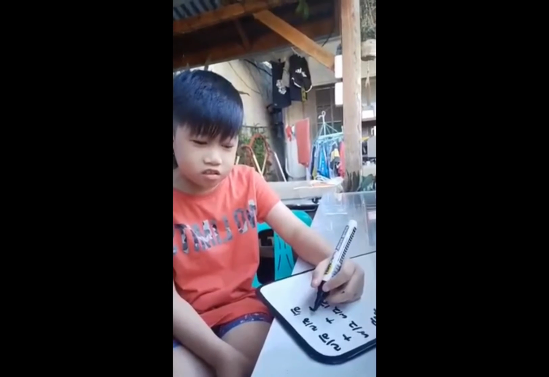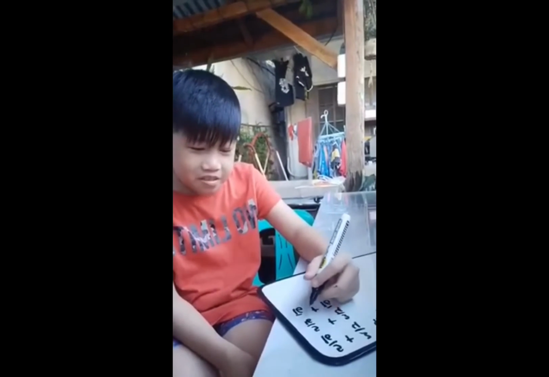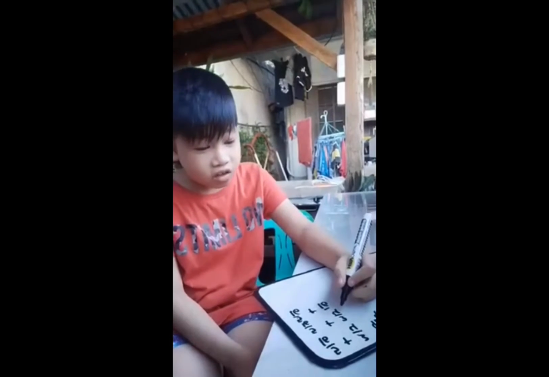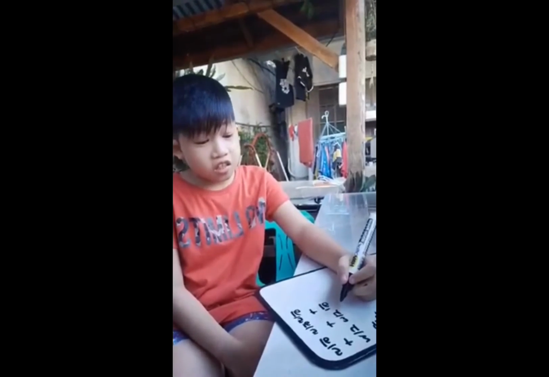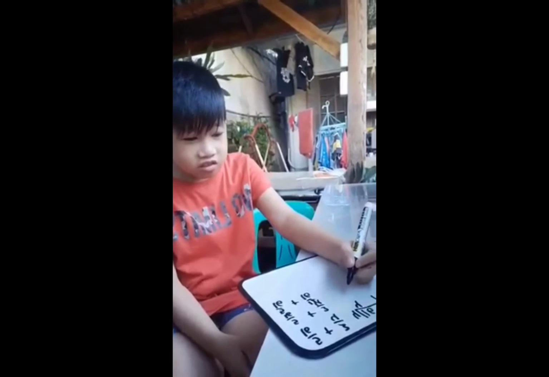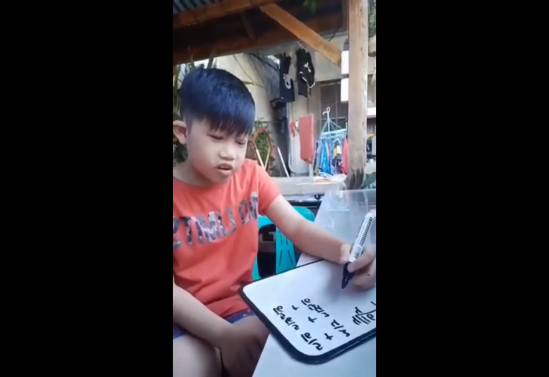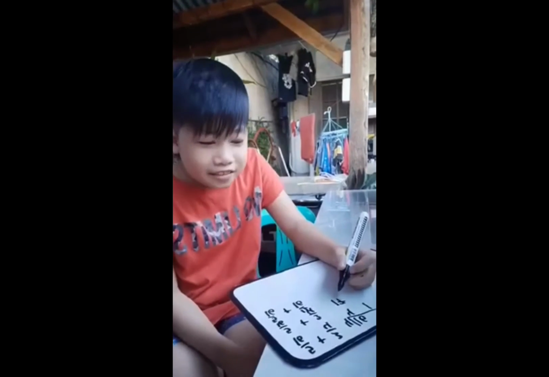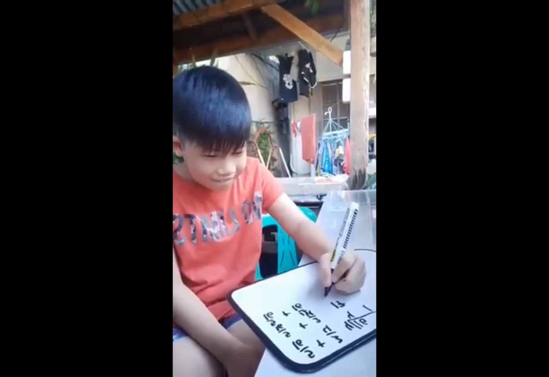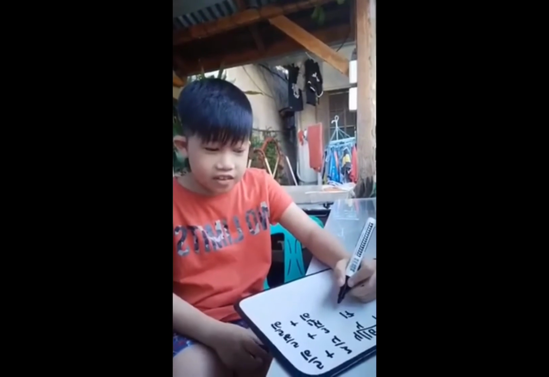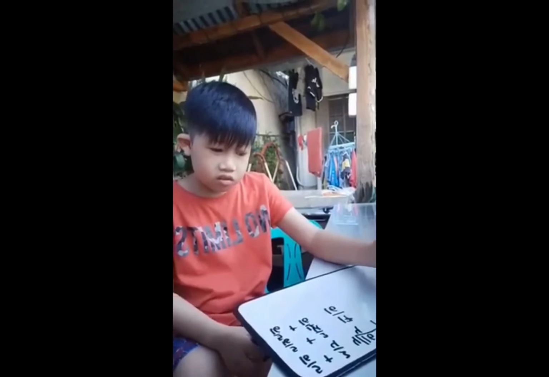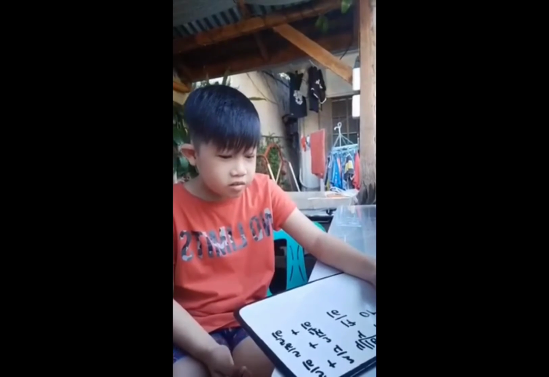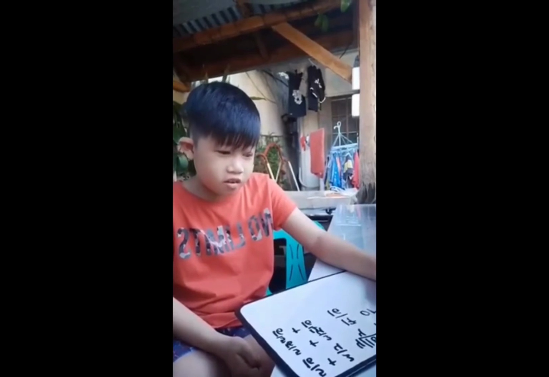16 divided by 16 is equal to 1, times 5 is equal to 5. 16 divided by 4 is equal to 4, times 3 is equal to 12. So 5 plus 12 is equal to 17. 17 over 16, or 17 divided by 16 is equal to 1 and 1 over 16.